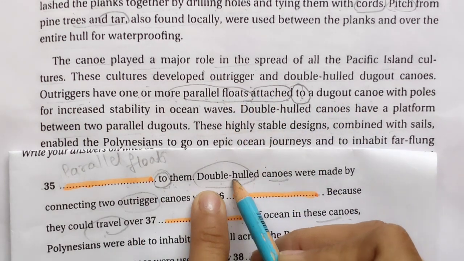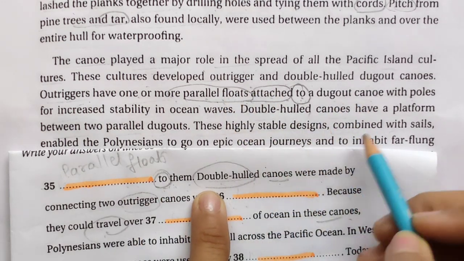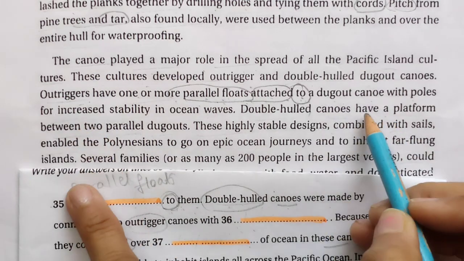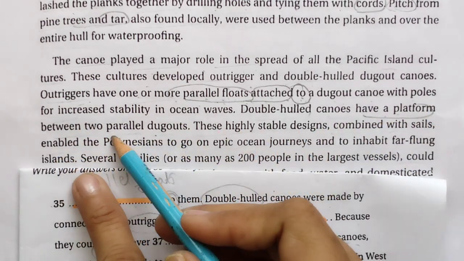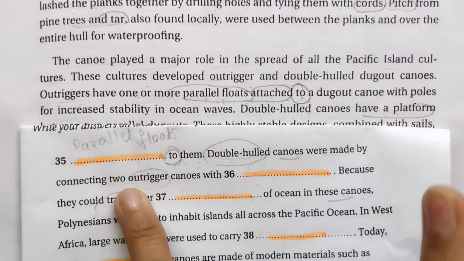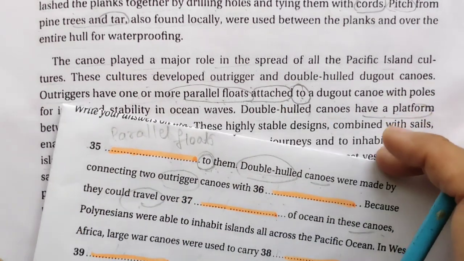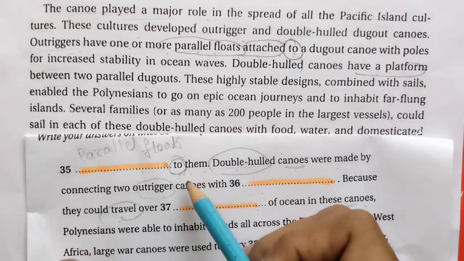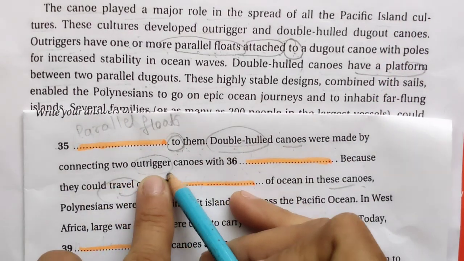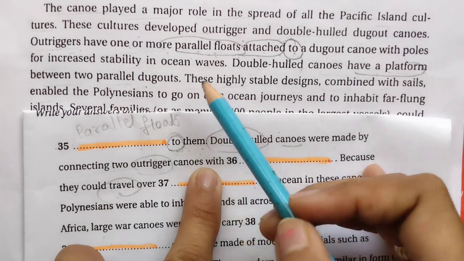So next, double hulled canoes were made, have a platform between two parallel dugouts. The word two is also there. See this? Connecting two outrigger canoes with dash.